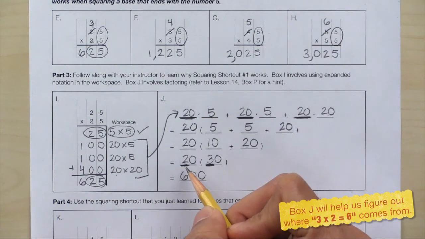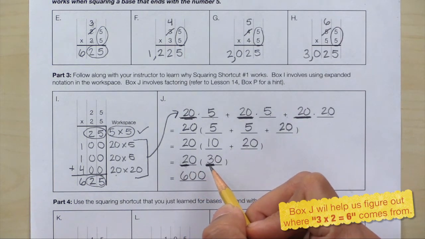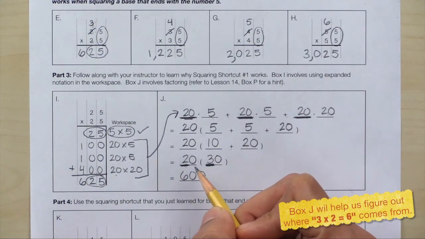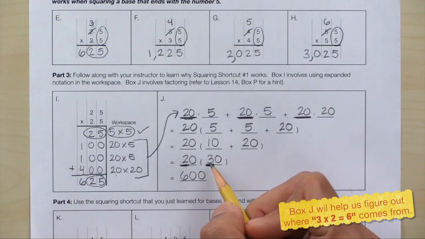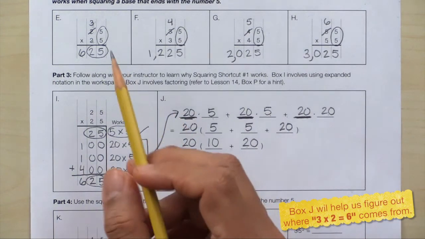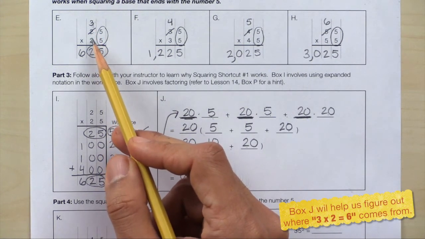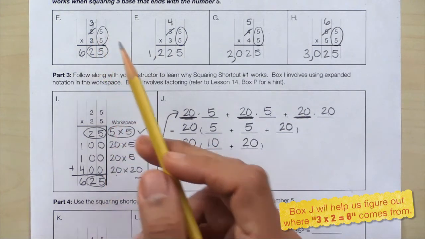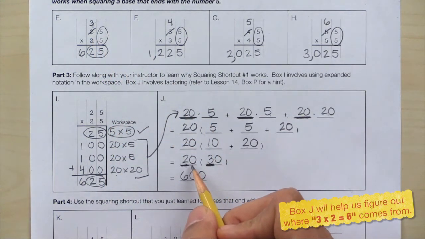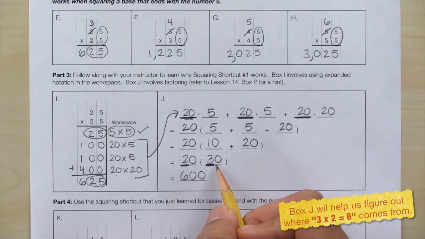Let's take a closer look to understand the shortcut. Underline this 2 in 20 and this 3 in 30. And notice that this 2 and this 3 are the same as this 2 and this 3 in the shortcut. This just means 20 times 30. Here we have 20 times 30.